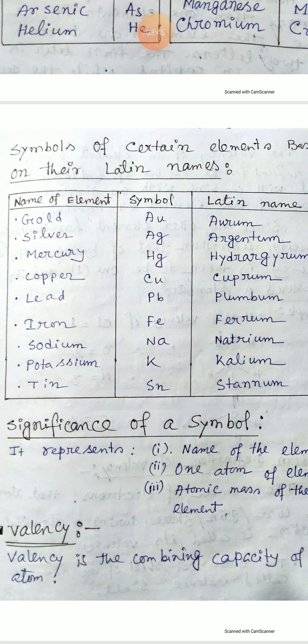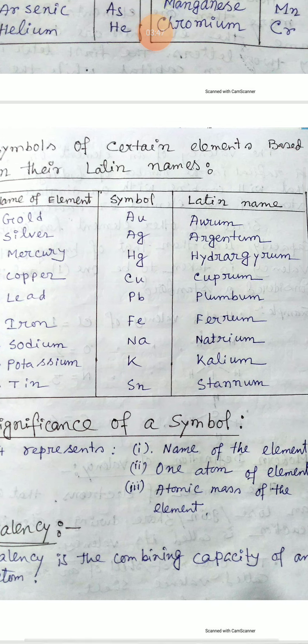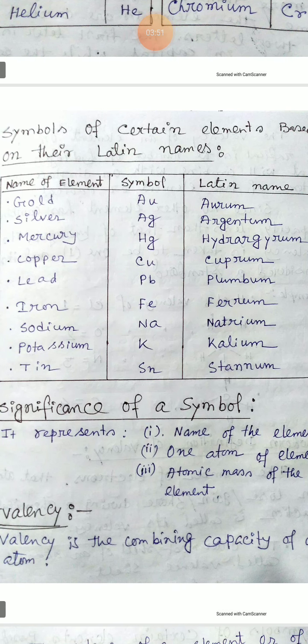Similarly, mercury Hg, hydrargyrum; copper Cu, cuprum; lead Pb, plumbum; iron Fe, ferrum; sodium Na, natrium; potassium K, Latin name is kalium; tin symbol is Sn, and Latin name stannum.